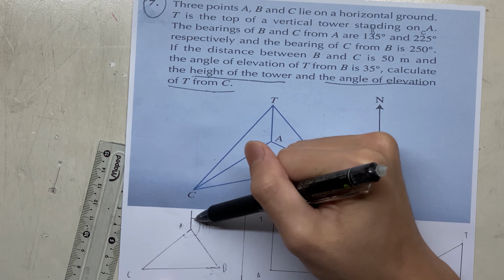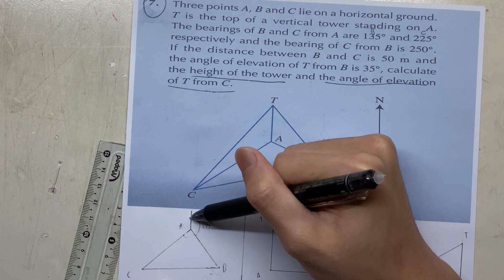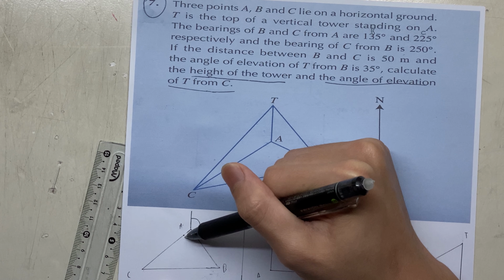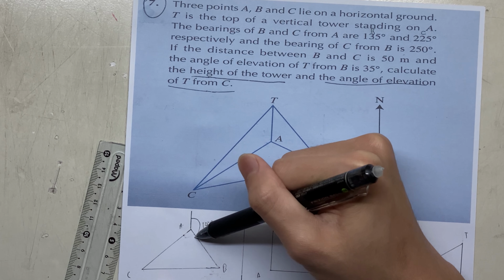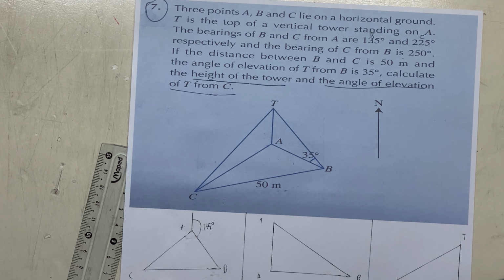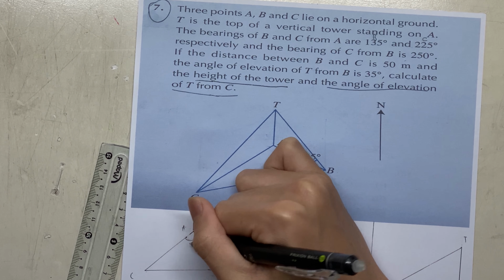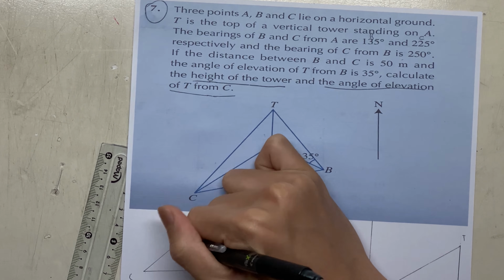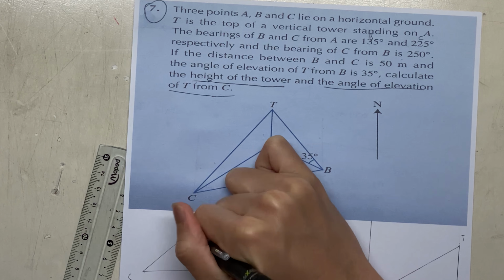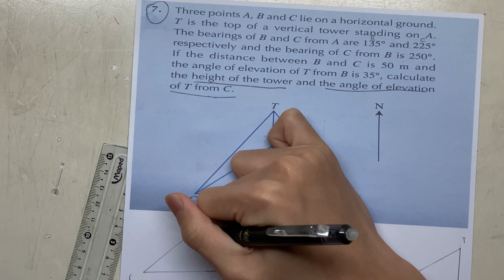Now, if this is 135 degrees and this entire thing is 225 degrees, only this part, angle CAB, equals 225 degrees minus 135, which equals 90 degrees. 90 degrees is a right angle, so we can represent that with the right angle sign.